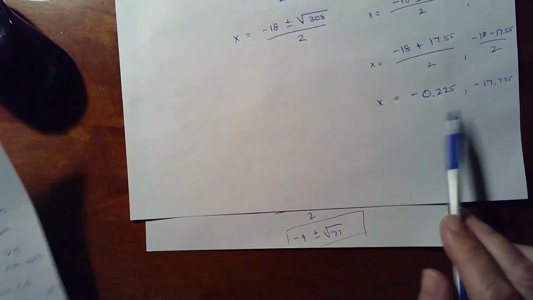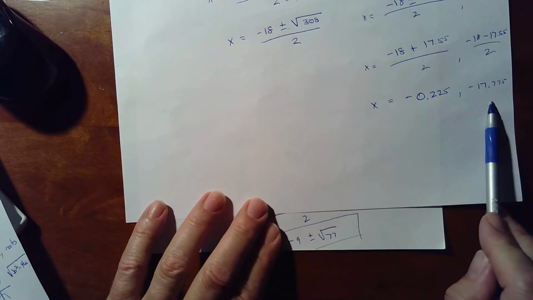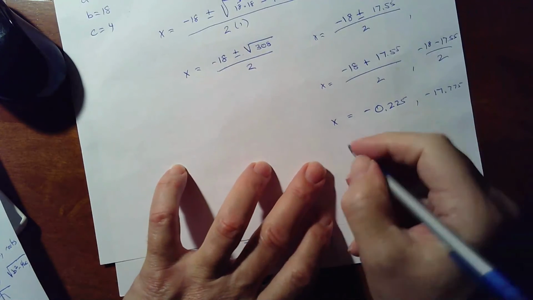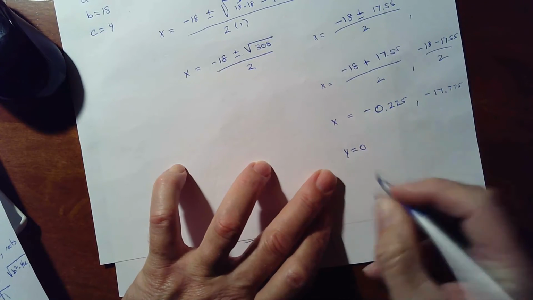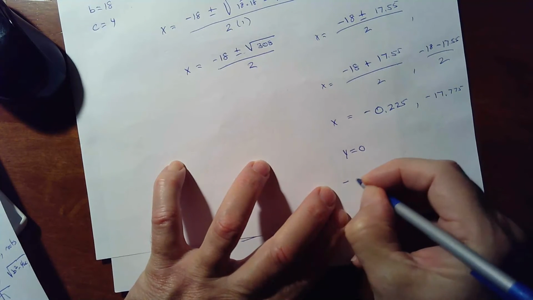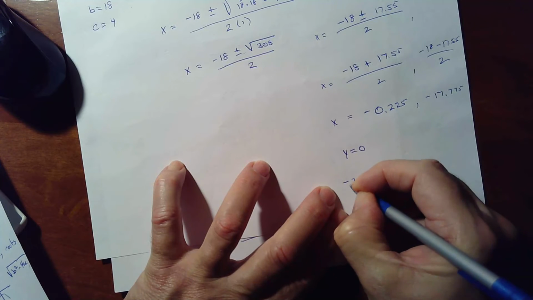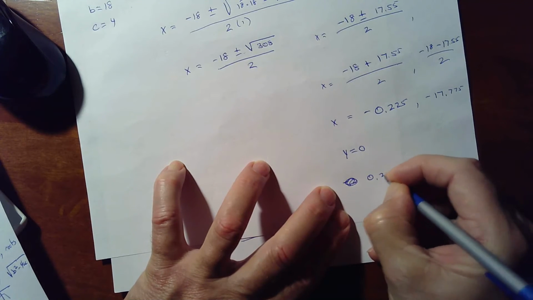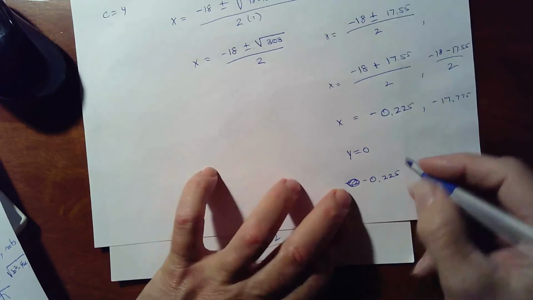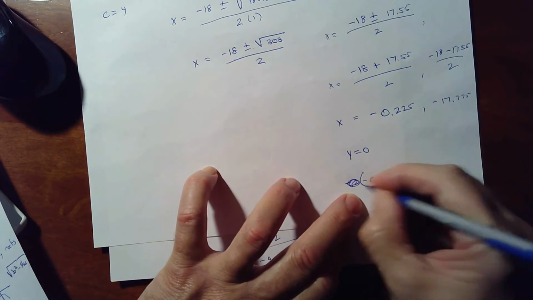Okay, so we found our x locations, and again, these are literally the points that satisfy where y equals 0. So you have the point negative 0.225 for the x value, and the y value is 0.